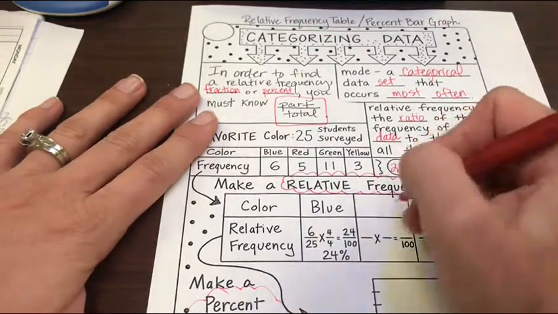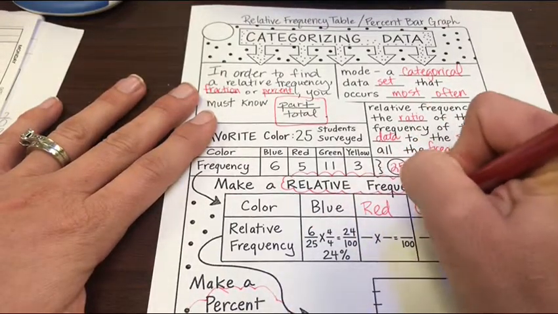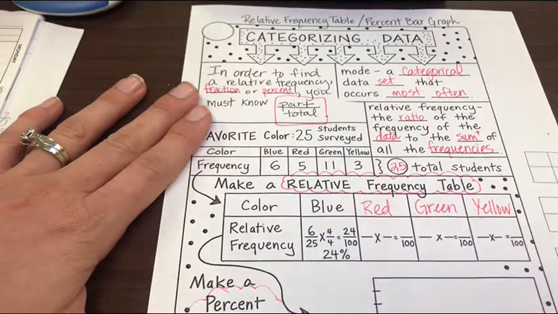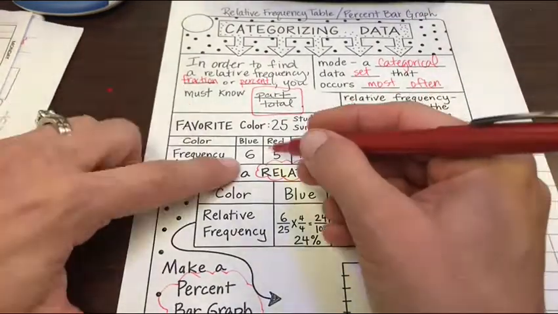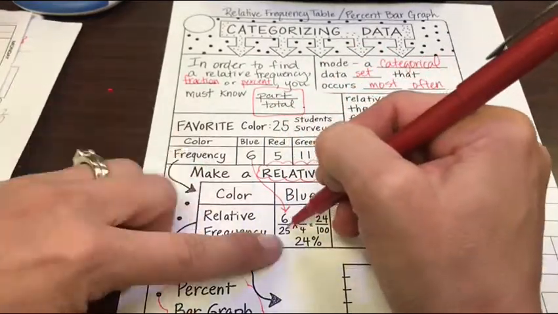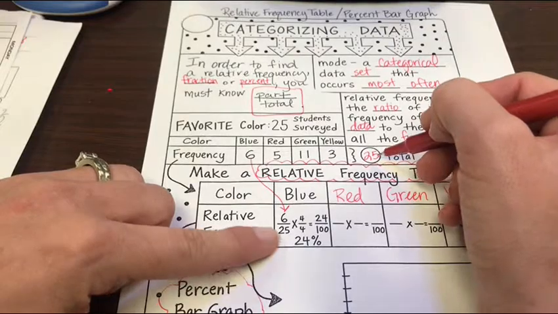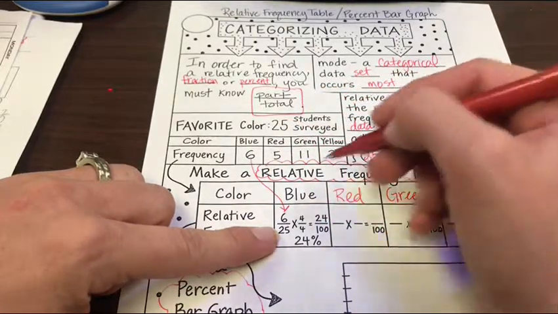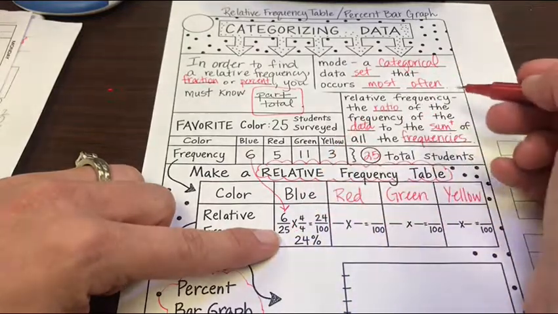So we have blue, let's put red, green, and yellow. So how many people liked blue? It had 6 out of 25. Remember the total is 25. If it doesn't give you the 25, you can add all these up and get 25. So 6 out of 25 people liked blue.